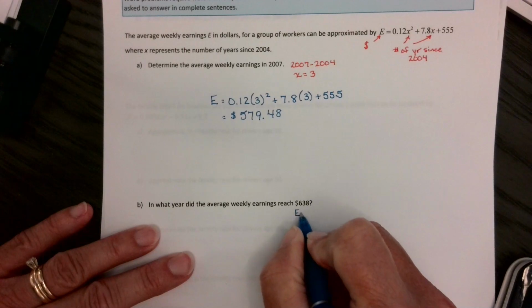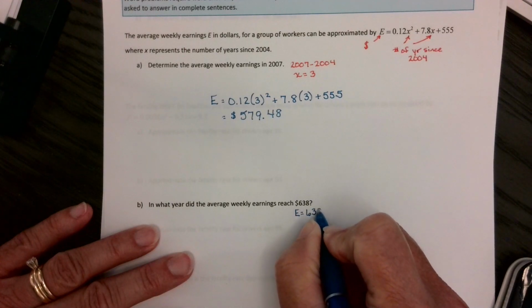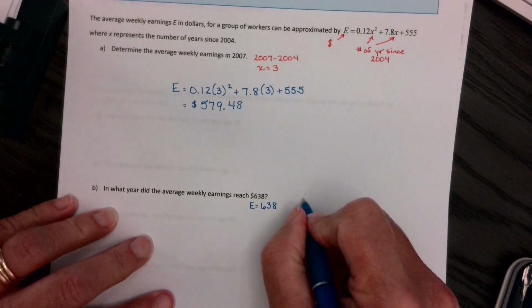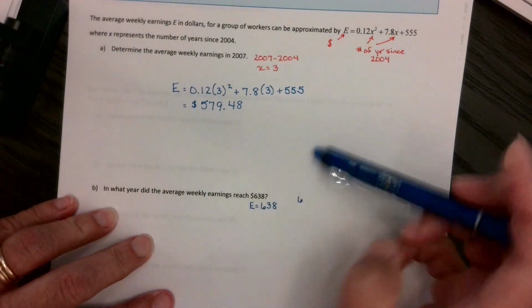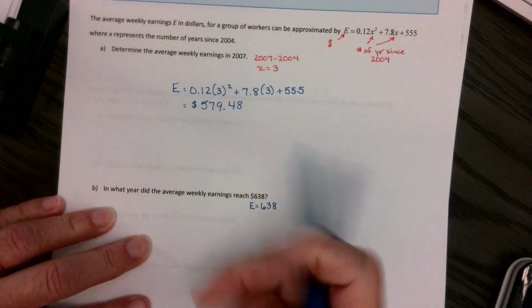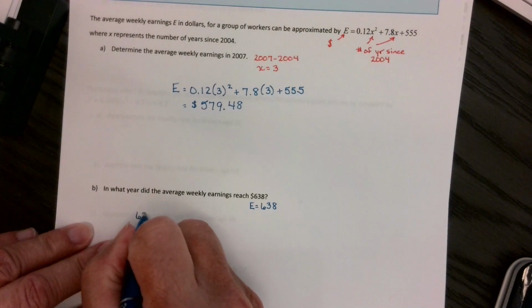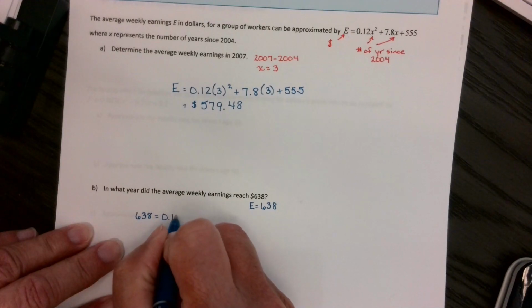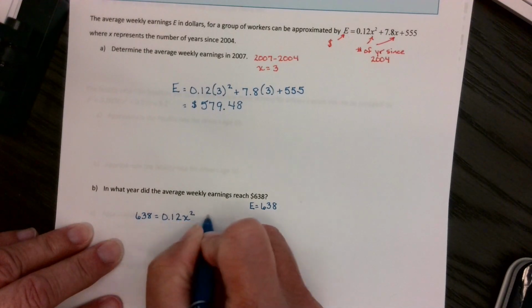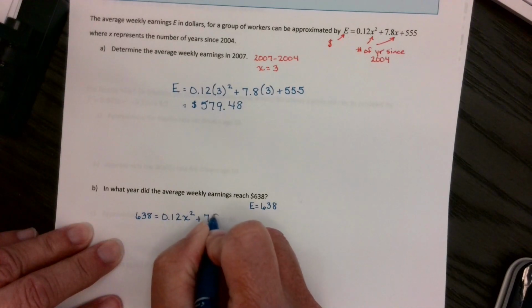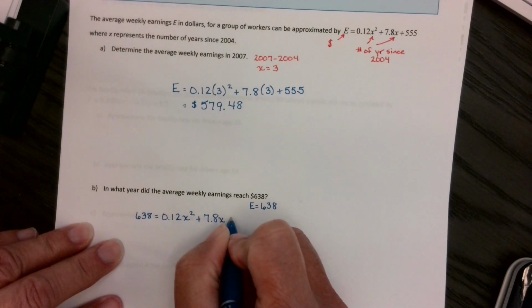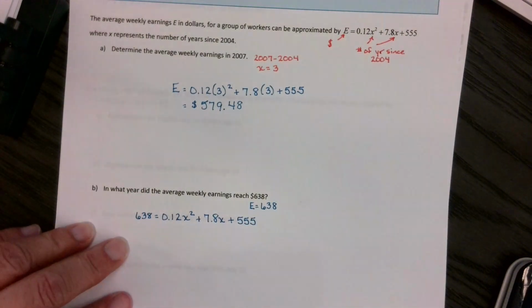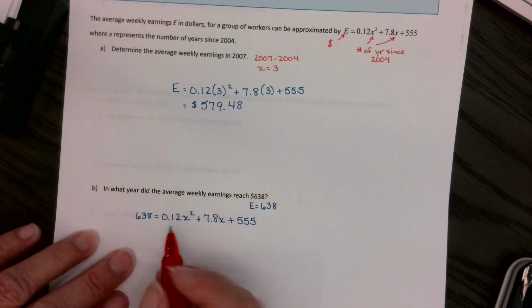Okay, all right, now it says in what year did the average weekly earnings reach 638? So our E now is 638. So what we're going to do is we're going to plug 638 in for E. Let me do it down here. So we're going to have 638 equals 0.12x squared plus 7.8x plus 555. Okay, now I got to get it set to equal to 0.